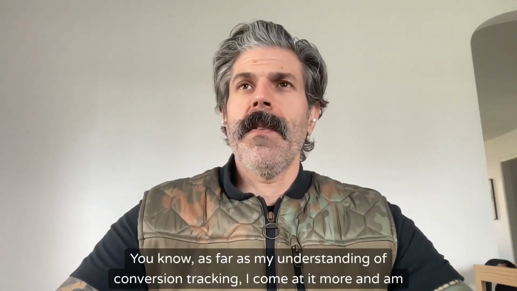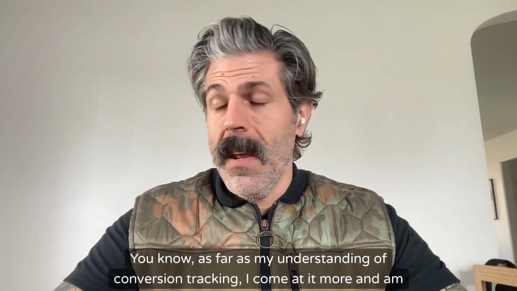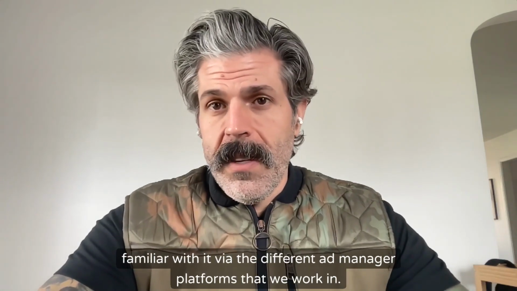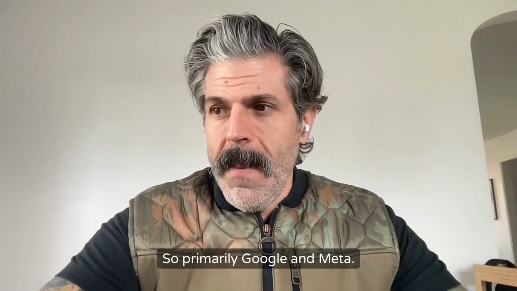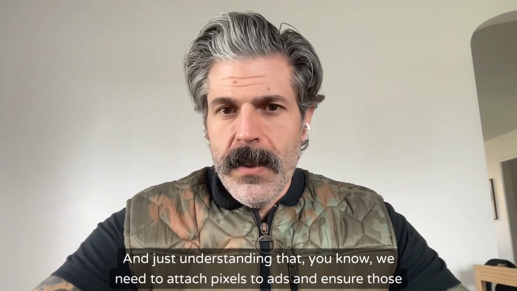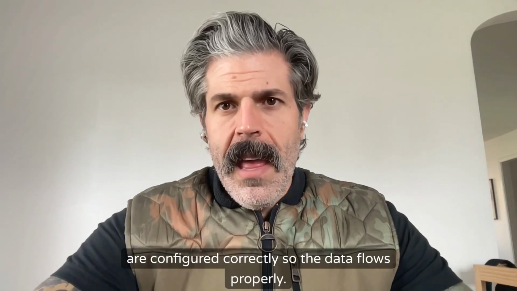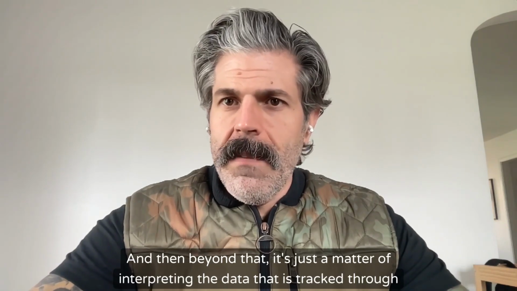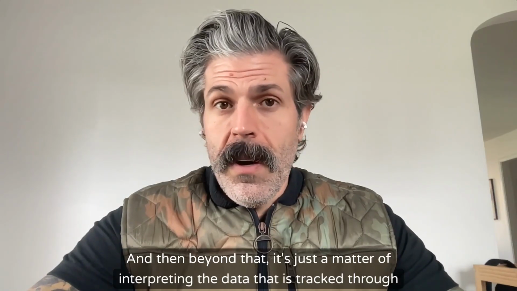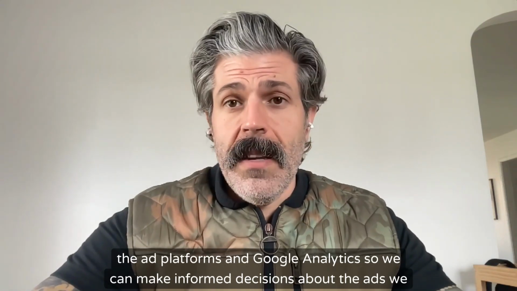Yeah, sure. As far as my understanding of conversion tracking, I'm familiar with it via the different ad manager platforms that we work in, primarily Google and Meta. We need to attach pixels to ads and ensure those are configured correctly so the data flows properly. Beyond that, it's a matter of interpreting the data that is tracked through the ad platforms and Google Analytics, so we can make informed decisions about the ads we run.